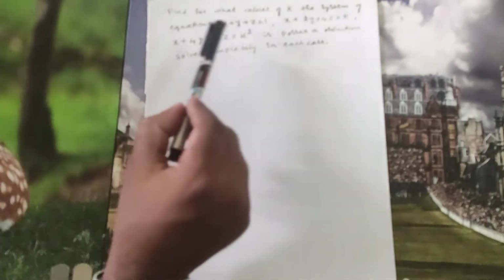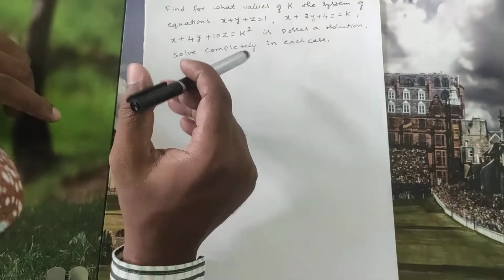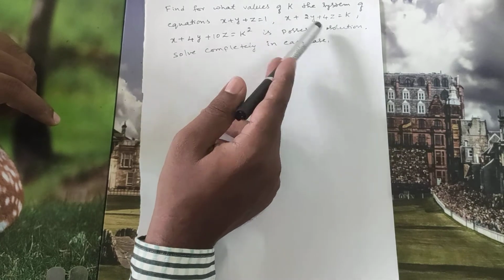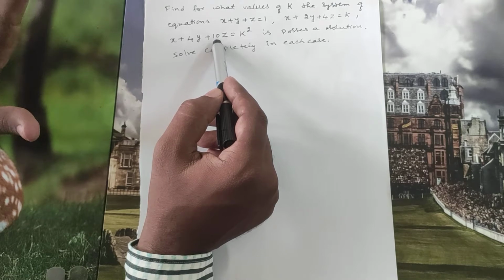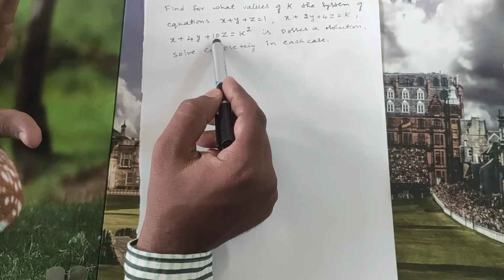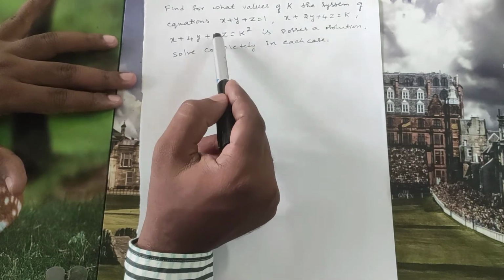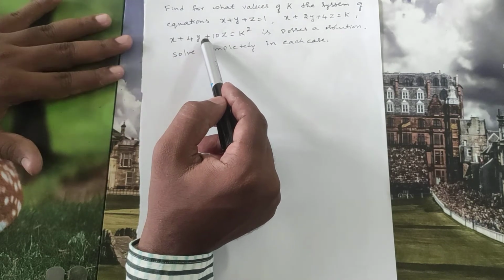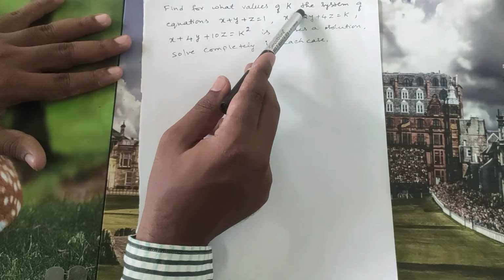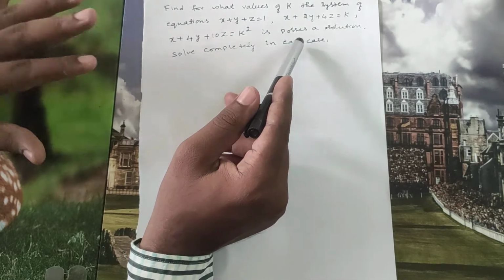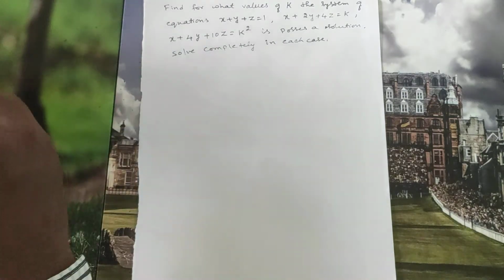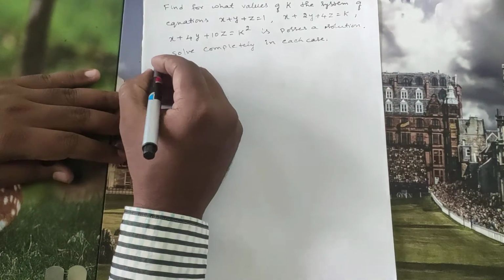Now here, what is given? They given find the value of k. First you have to find out the value of k, and they given the system of equations. The system of equations possesses a solution, so it has a solution, right? It has a solution means the given equation is consistent. Remember that one. So you will get k values, and for each k value you have to solve completely. You have to find out x, y, z values.